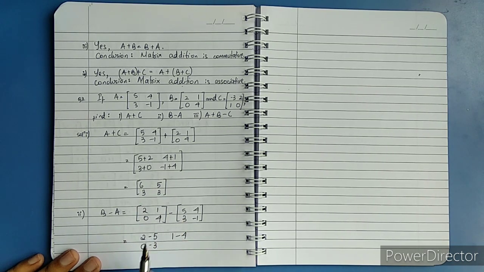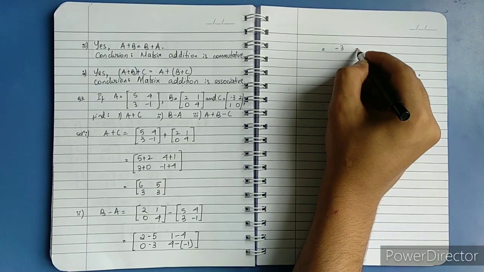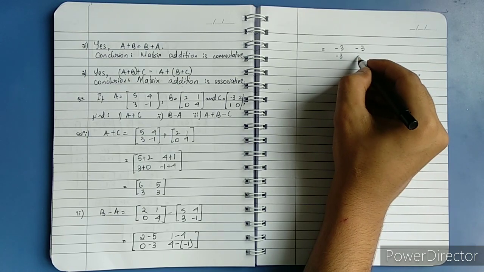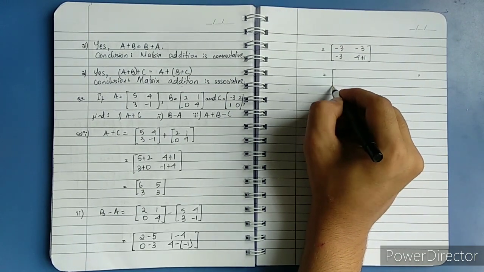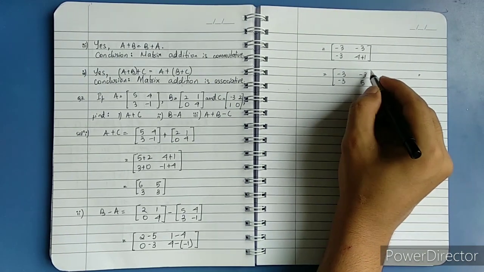We'll subtract the corresponding elements like we added the corresponding elements. So this will become 4 minus minus 1. So this is minus 3, minus 3, minus 3, and 4 plus 1 is 5.